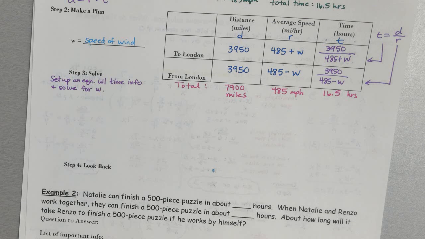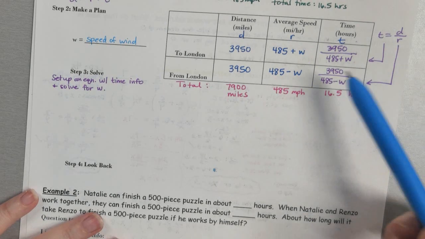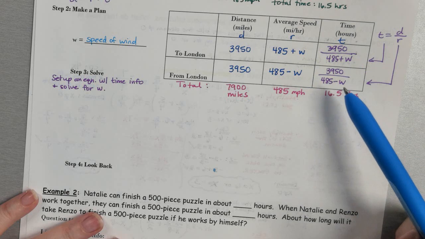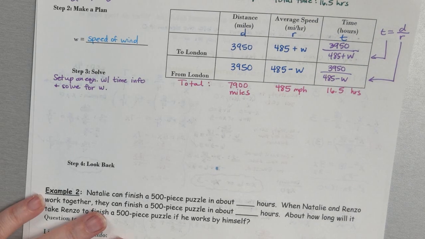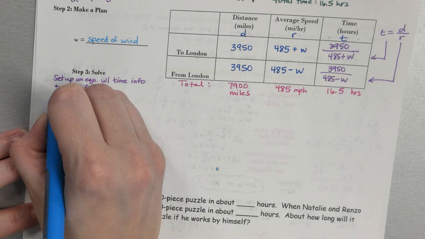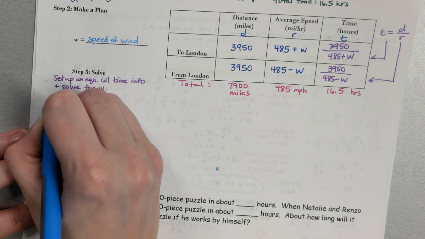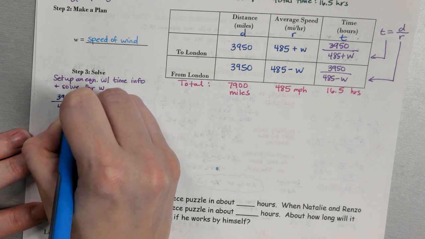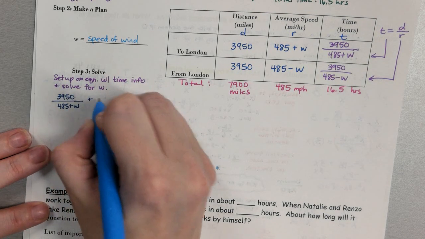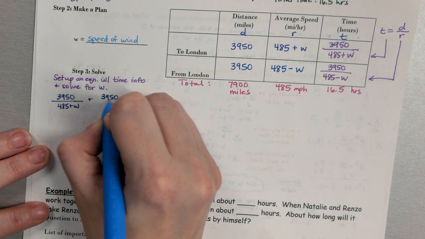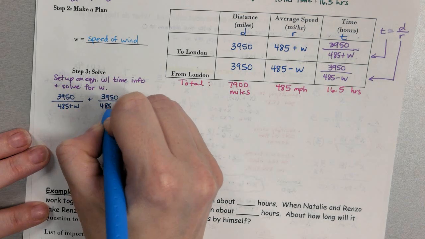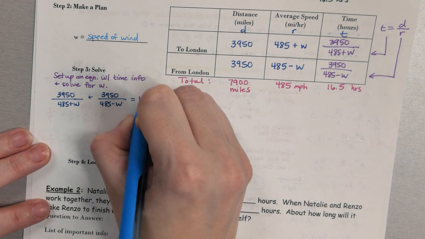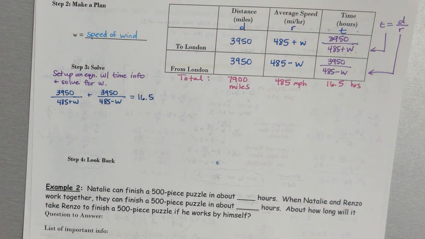The time equation is just going to be simply the trip to London plus the trip from London equals the total amount of time. So your equation is just 3950 over 485 plus W plus 3950 over 485 minus W equals 16.5.